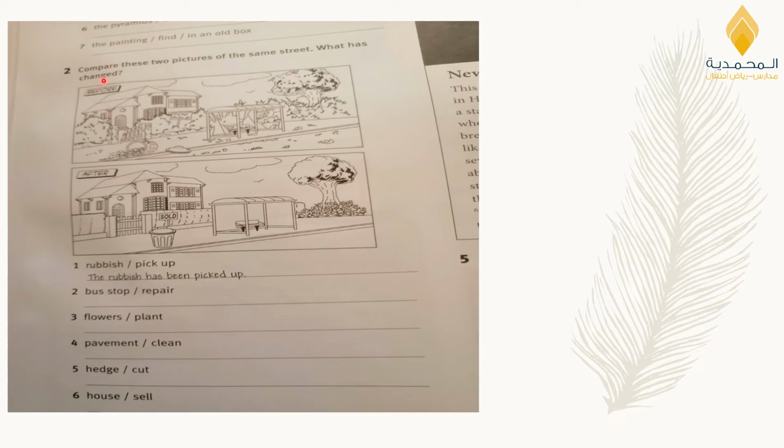Exercise 2. Compare these two pictures of the same street. What has changed? Rubbish, pick up. The rubbish has been picked up. So, with the sentences from 1 to 6, we are going to use the present perfect passive. Let's do number 2. Bus stop, repair. We say, the bus stop has been repaired.